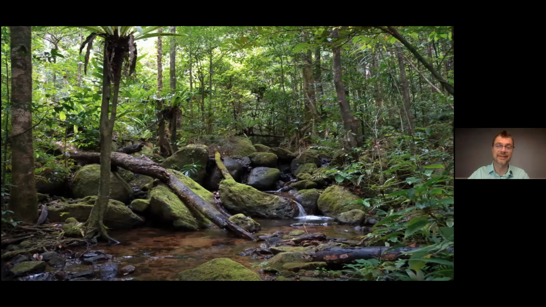This beautiful photo is of a rainforest in Madagascar. Look really closely and treat yourself to one of the most difficult games of Where's Waldo in the world. How many species can you see? Just take a second.